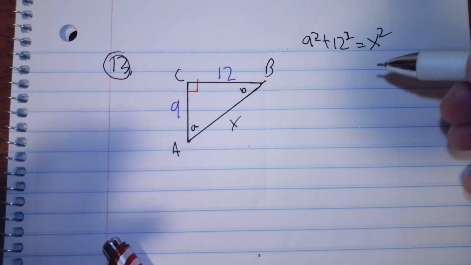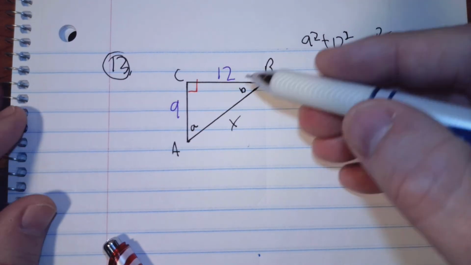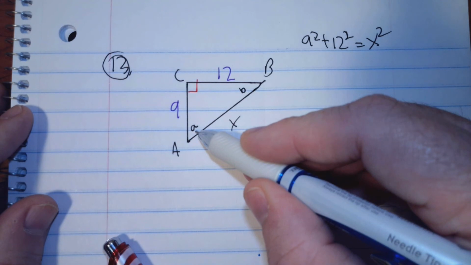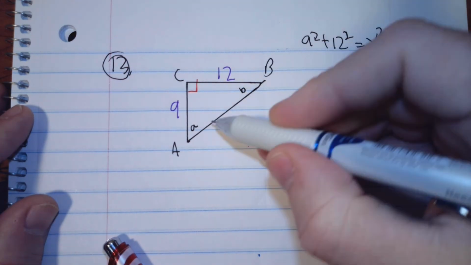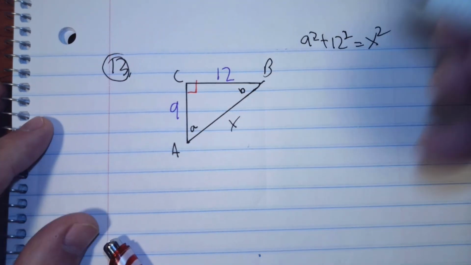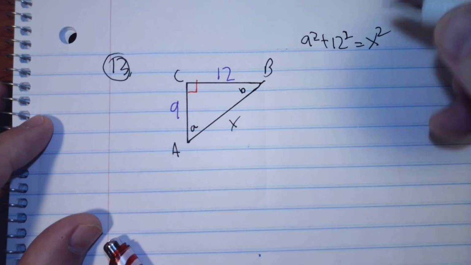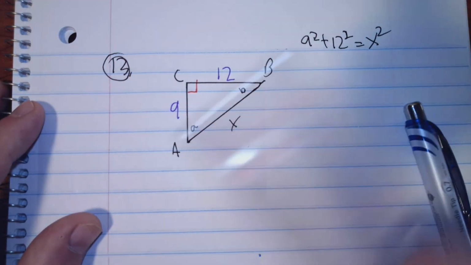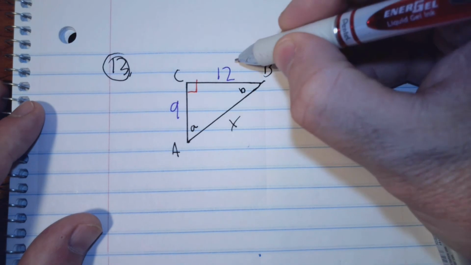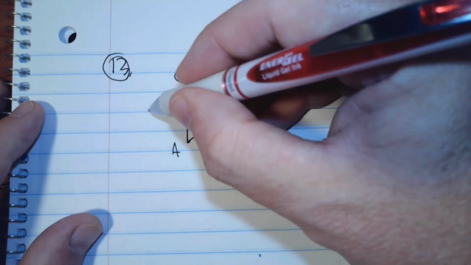So why don't we start here? Once I get an angle, I can start doing all kinds of good things. So to find angle A, let's go ahead and label this out. From A, this is going to be opposite. This is going to be adjacent.